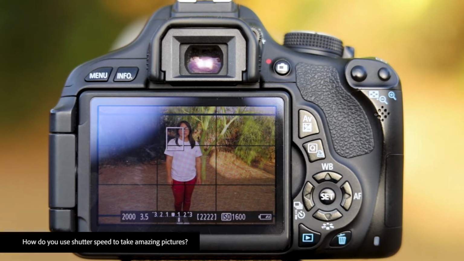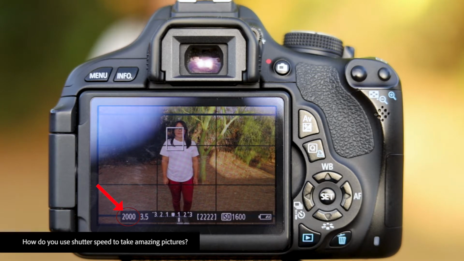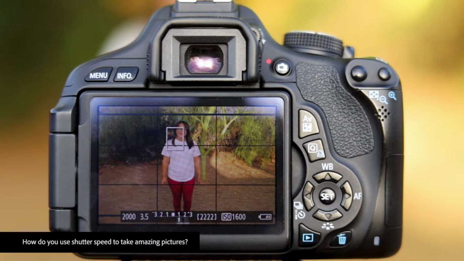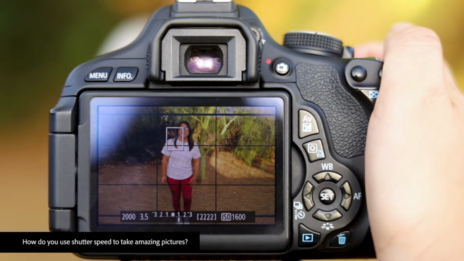As you notice, I have my shutter speed all the way up to 2000. Alright, Marlene, are you ready? Okay, just going to jump in the air. Give me 1 second. Alright, and go. And you see how everything is clear, there's no motion blur.